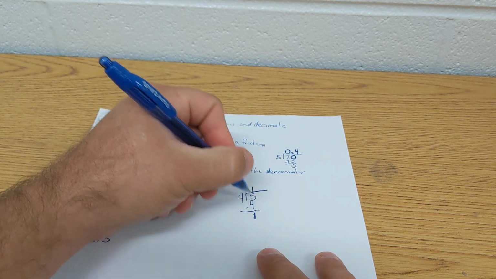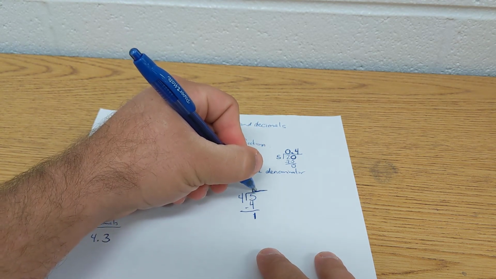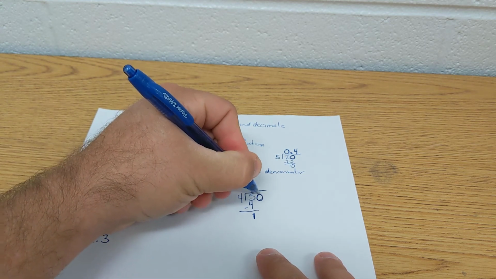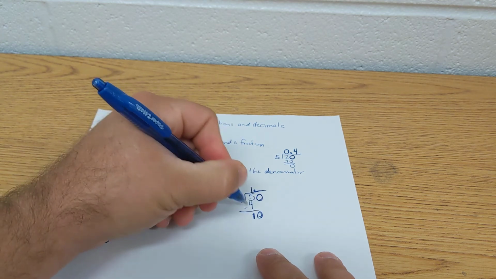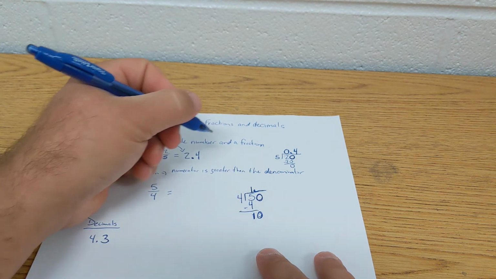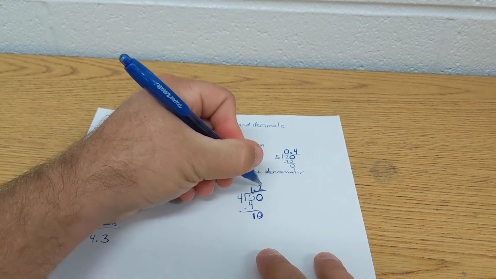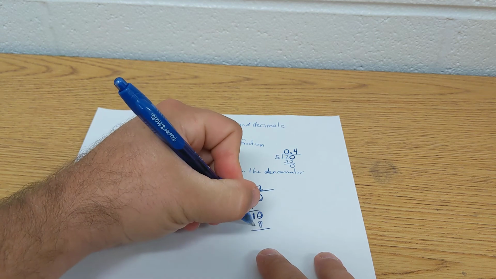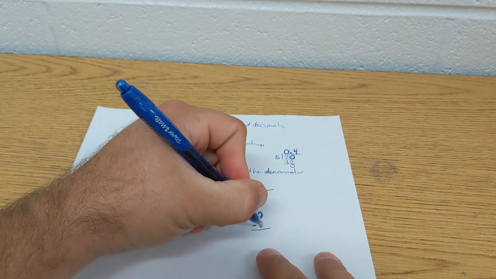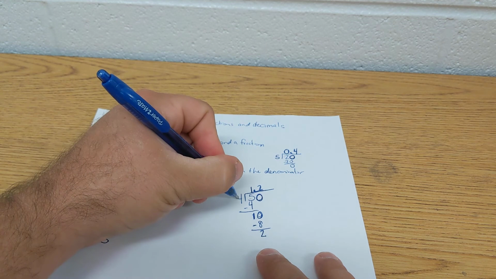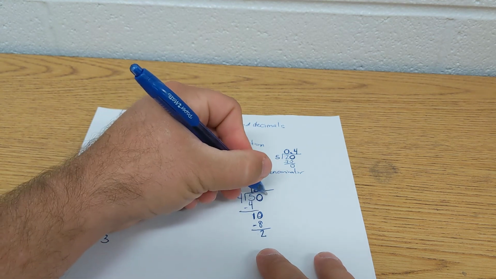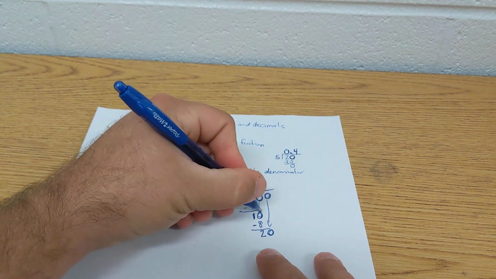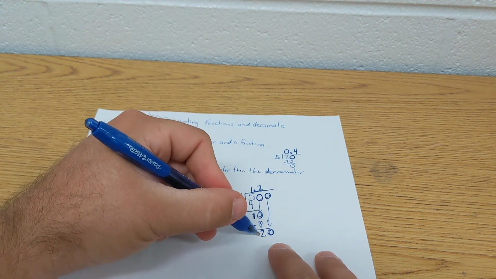4 won't go into 1, so my decimal comes into play now. I add my 0, drop my 0 down. 4 goes into 10 how many times? Twice. 2 times 4 is 8. I subtract 10 minus 8, gives me 2. 4 does not go into 2, so I'm going to add another 0 and bring it down. 4 go into 20?